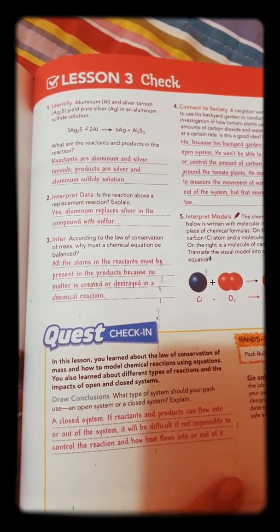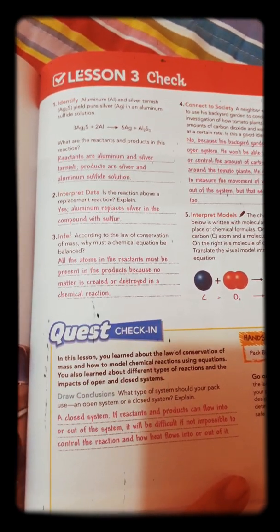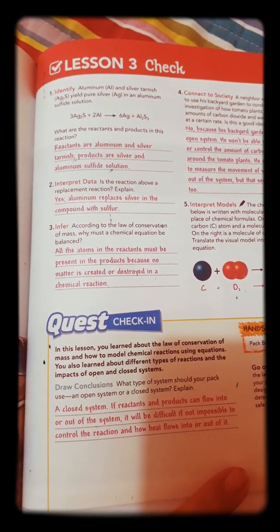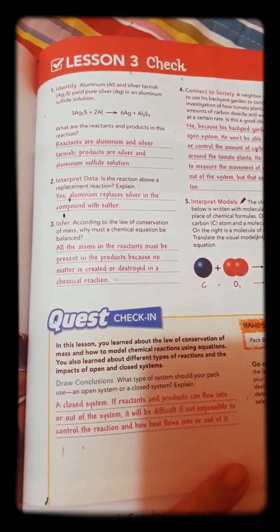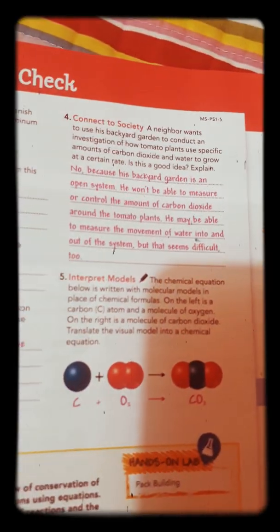3. According to the law of conservation of mass, why must a chemical equation be balanced? All atoms in the reactants must be present in the products because no matter is created or destroyed in a chemical reaction. Now, number 4.